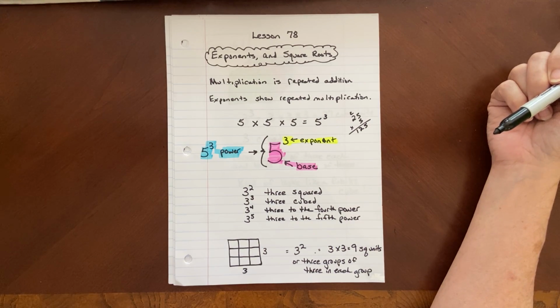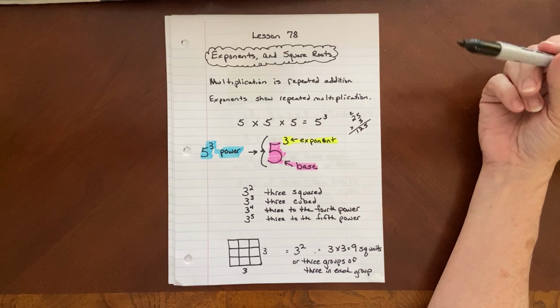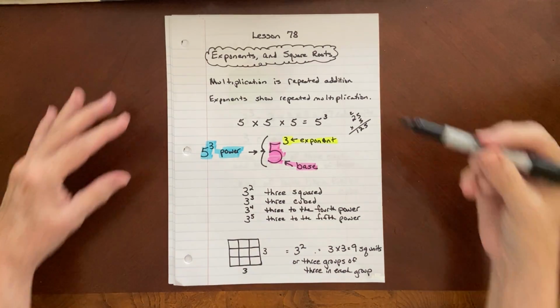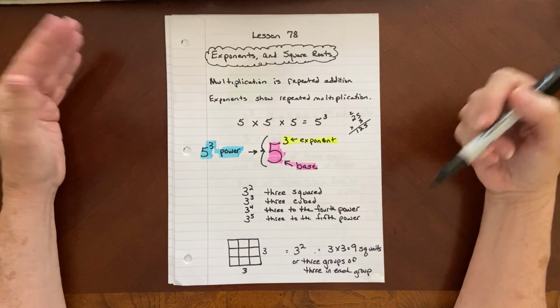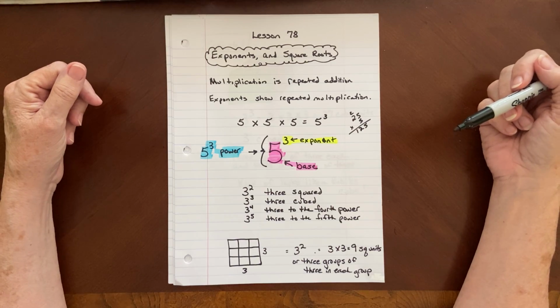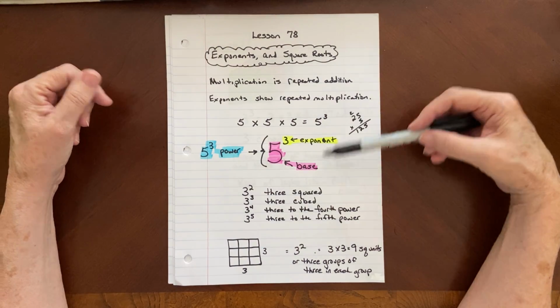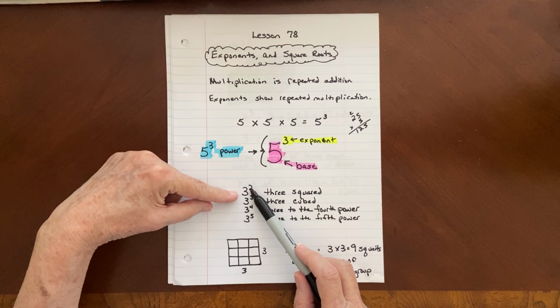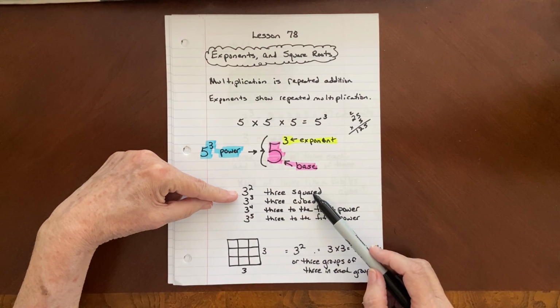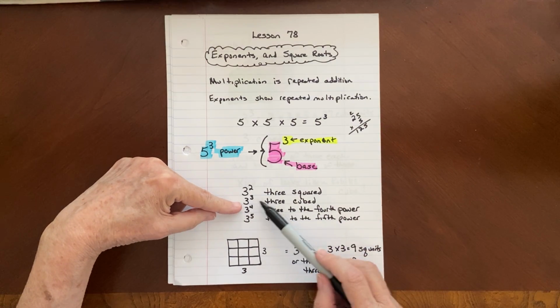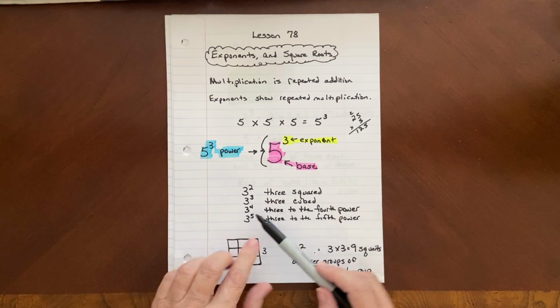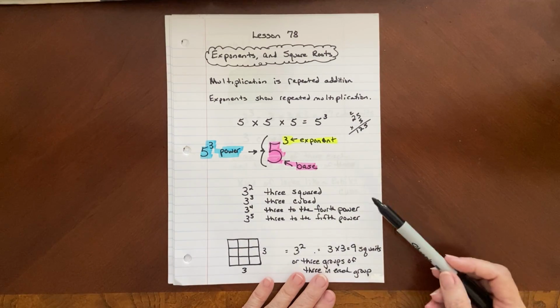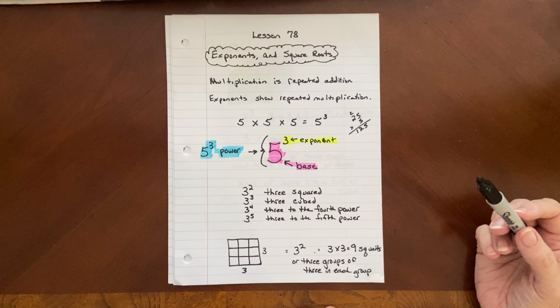Does that make sense? Okay, so how do you say that? Did you hear me? I just said 5 to the third power, and before I said 5 cubed. You can say it either way. Normally, 3 to the second power is 3 squared. 3 to the third power is 3 cubed. And then you start just saying 3 to the fourth power, 3 to the fifth power, whatever.